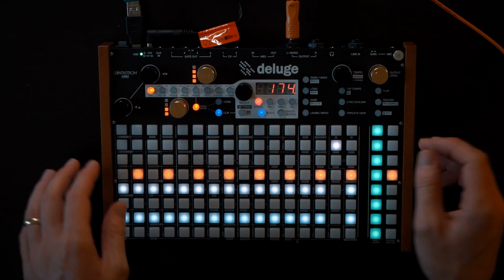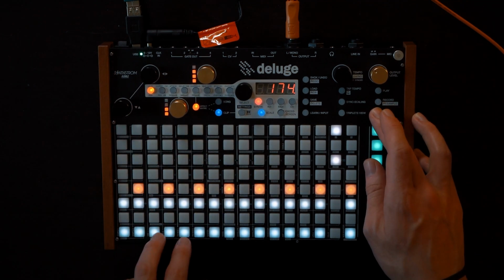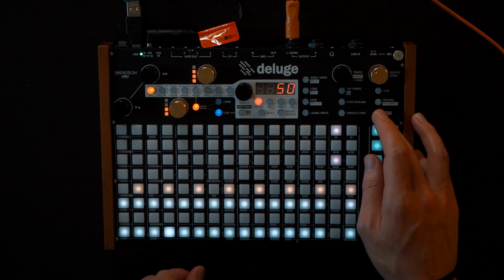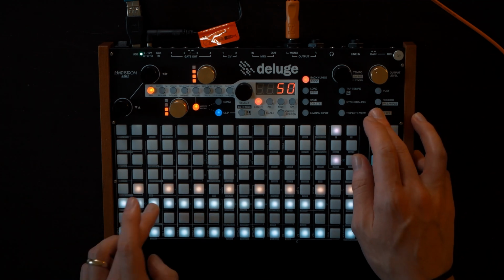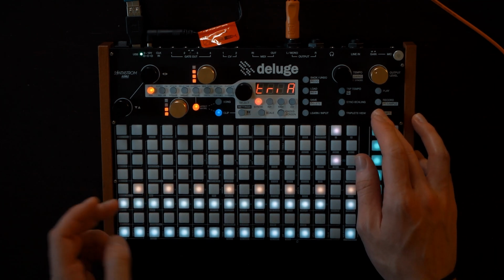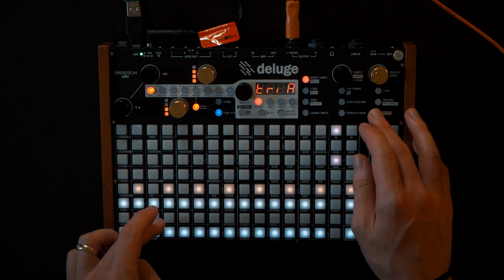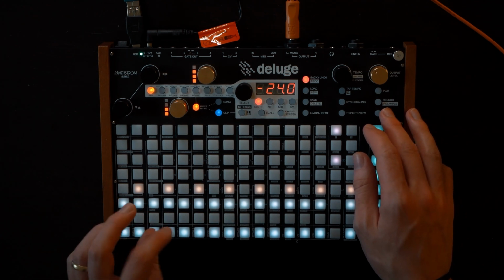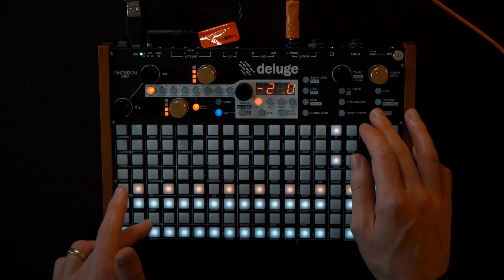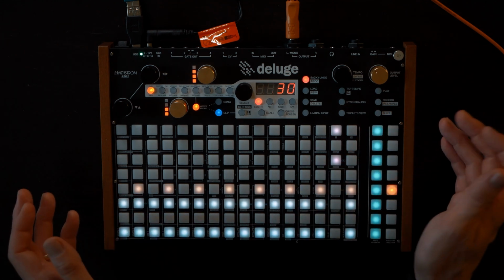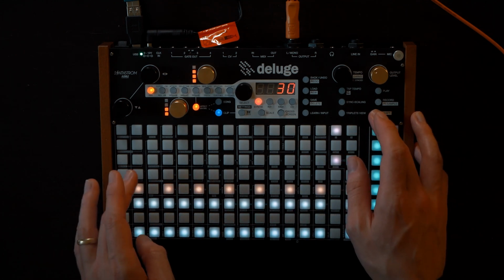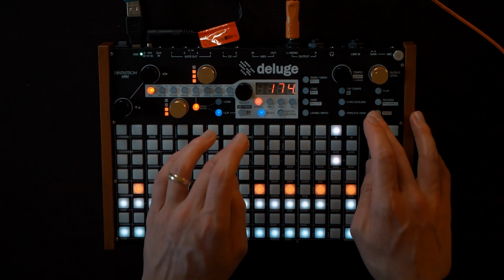So this was all built using the internal synth engine as well. We've got two oscillators turned up to 50. The first is a saw wave. The second is a triangle wave, which is actually tuned down 2 whole octaves. The pulse width modulation is at around 30. And that's pretty much it for that.